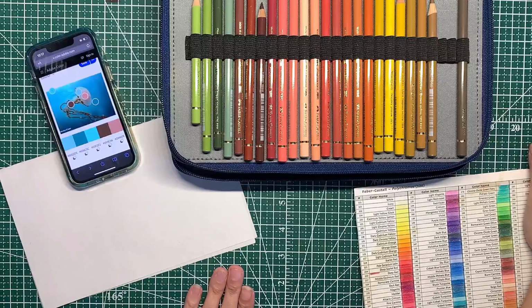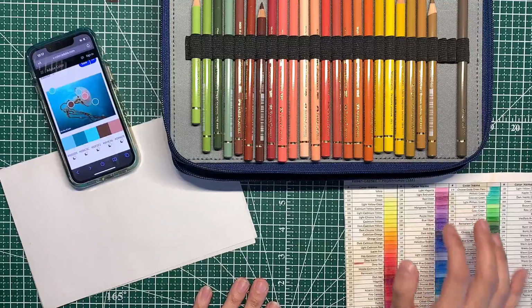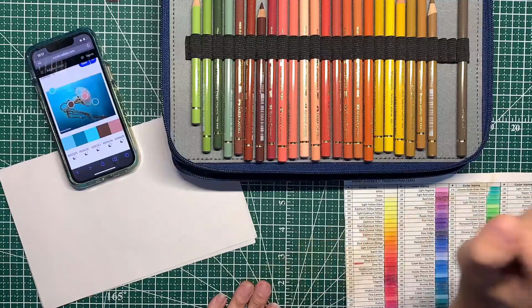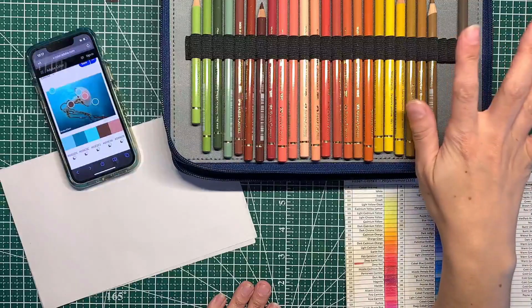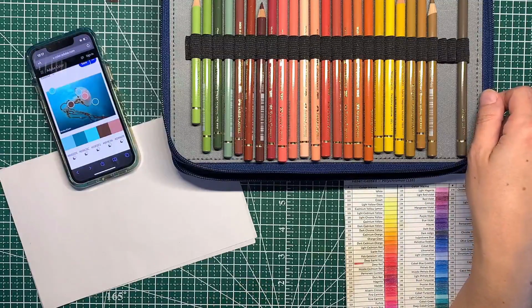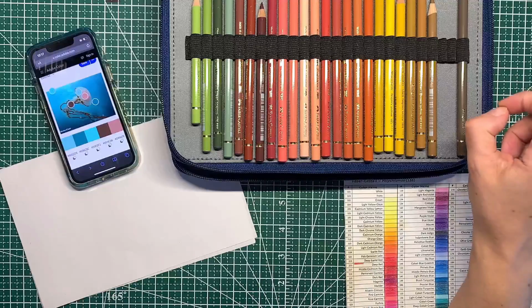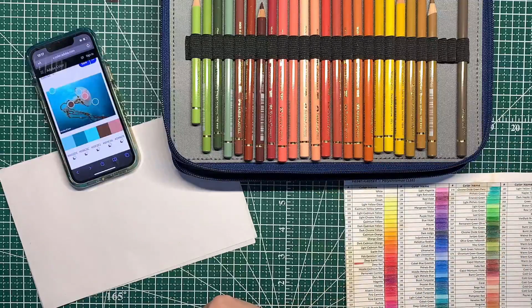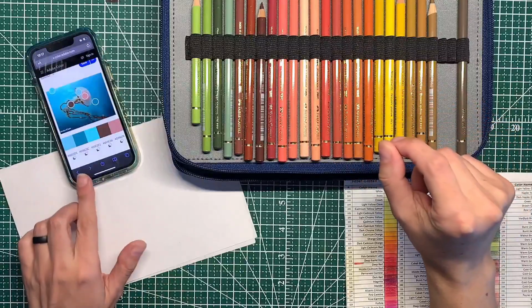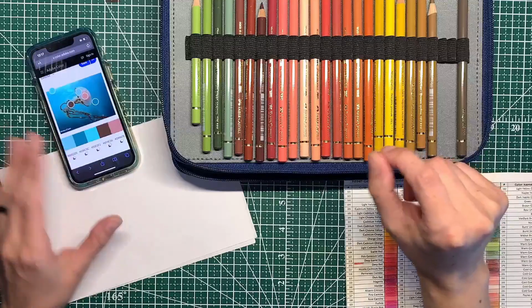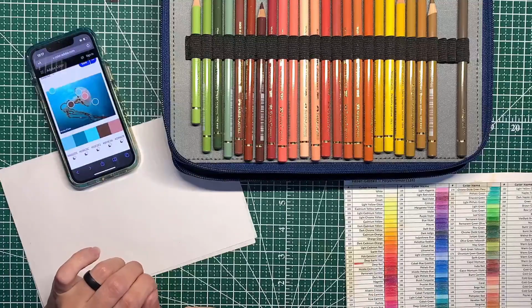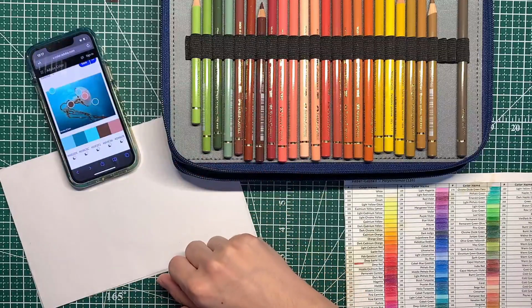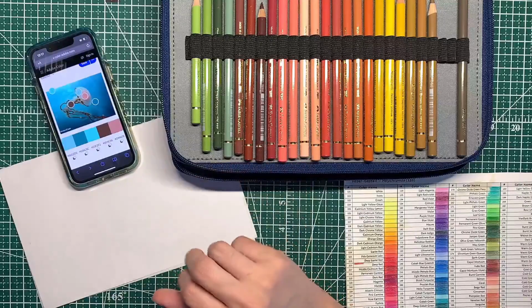All right, we are back and we are moving on to step 2, picking our colors for our jellyfish. I am going to be working with my 120 set of Polychromos pencils today, and I will put the combinations that I end up coming up with in the comments below. And I have our jellyfish over here. I know it's kind of hard to see because my phone is tiny. Unfortunately, on mobile, it won't let me put it into landscape. But I think we get the gist.